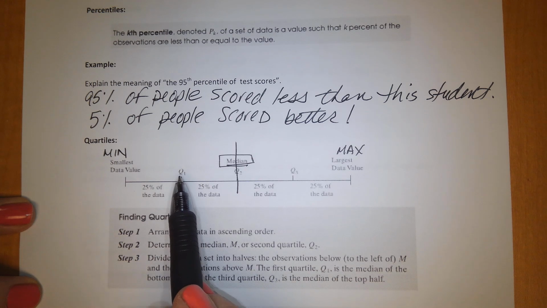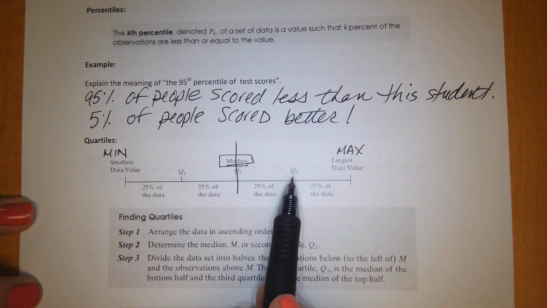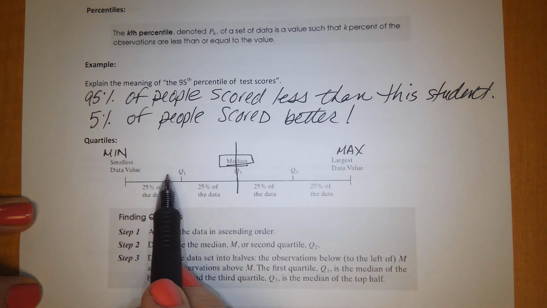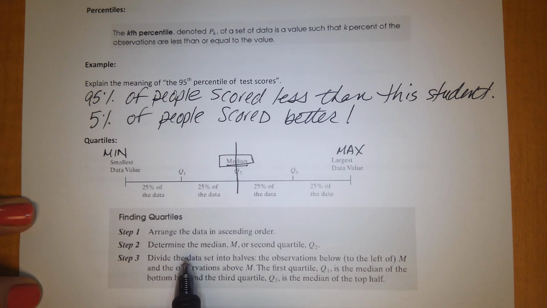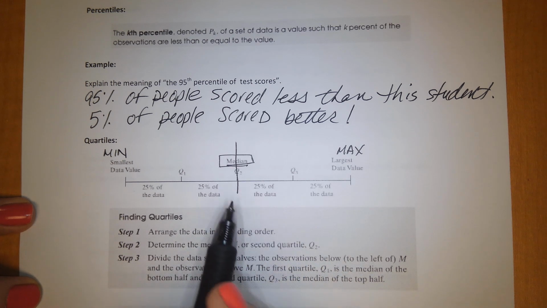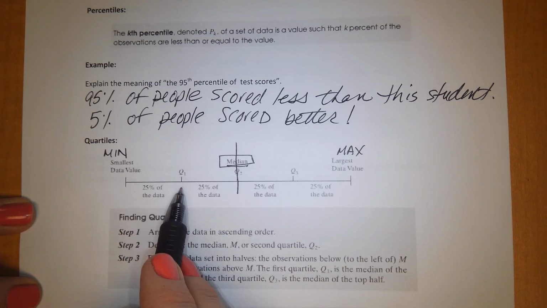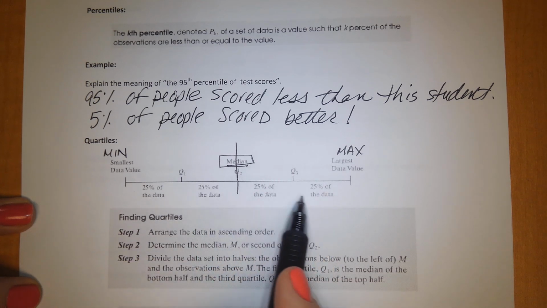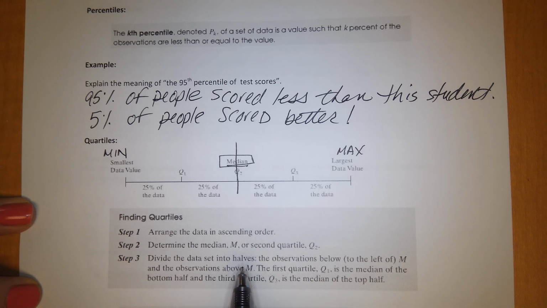Then to find quarter one and quarter three, or the ends of the first quarter and the ends of the third quarter, we divide each half in half. Just like it's saying to do here, we divide the bottom half of data in half, and that's how you find quarter one. And then if you divide the upper half in half, that's how you find quarter three.